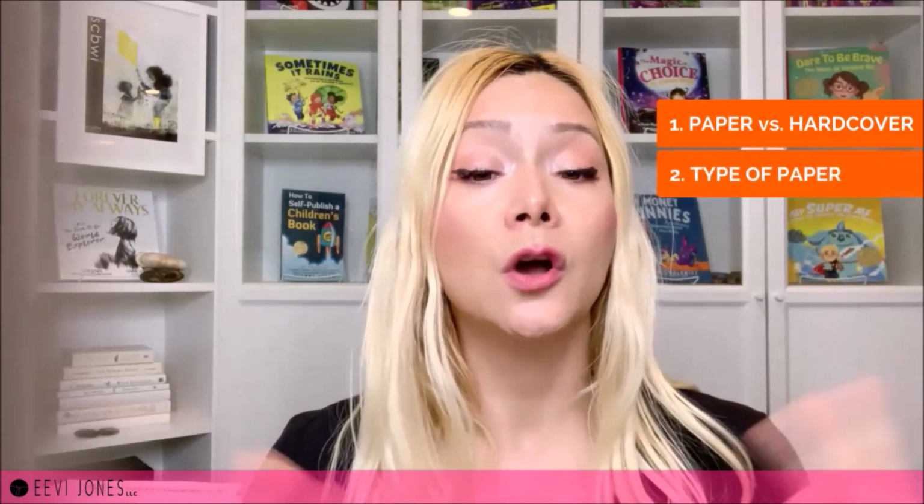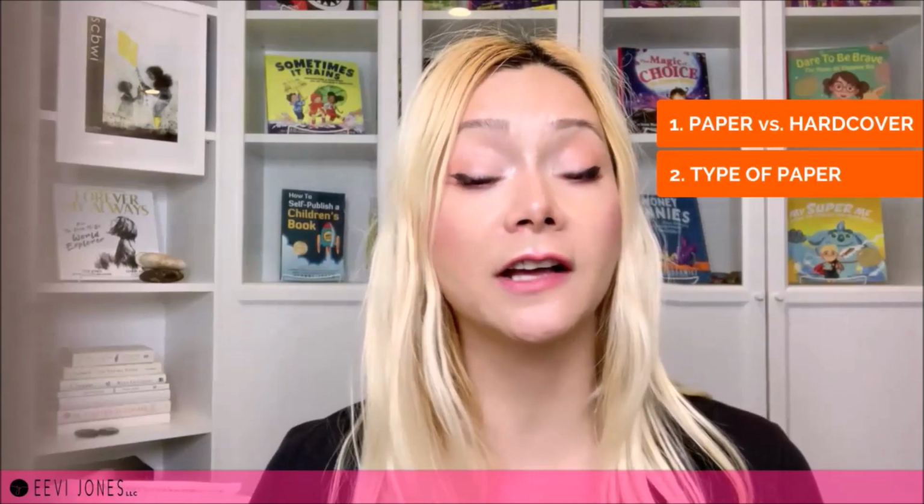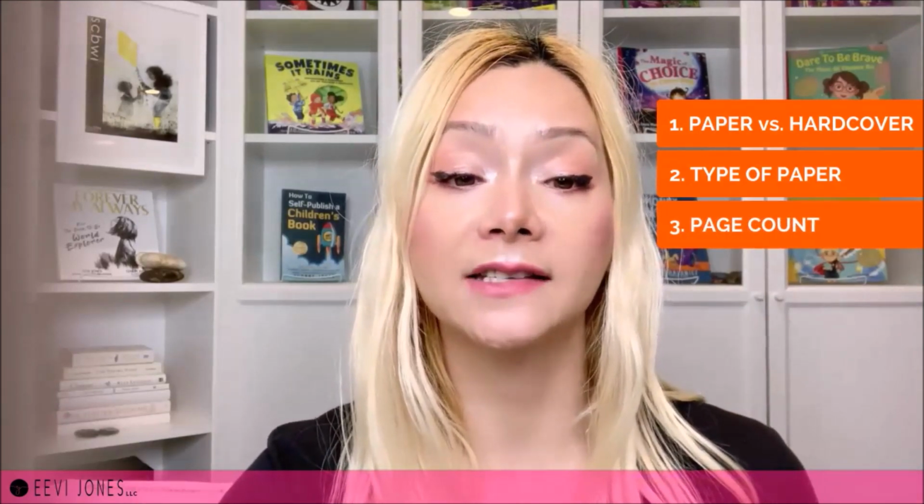And the thickness of our spine depends mainly on three things. 1, whether our book is a paperback or hardcover. 2, what type of paper we are selecting for our book because heavier stock is slightly thicker. And 3, how many pages our book has. There are many different online tools to figure out the width of our spine. Both KDP and Ingram Spark, which are the two print-on-demand platforms I am using for my own books, have their own cover calculators, which also show us the width of our spine.